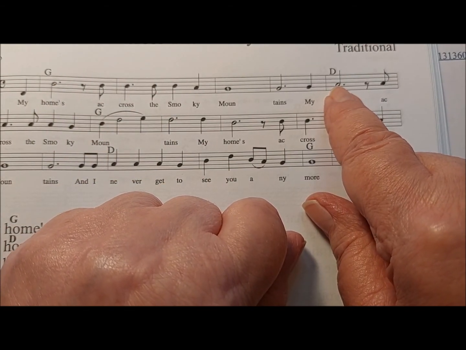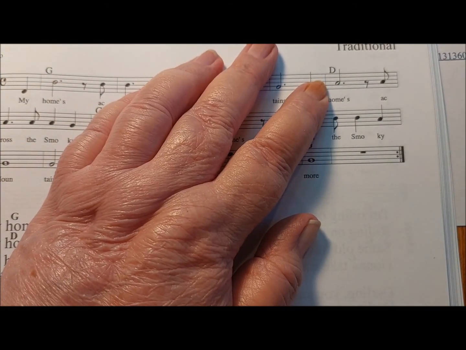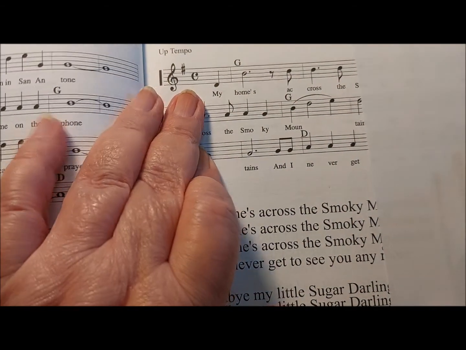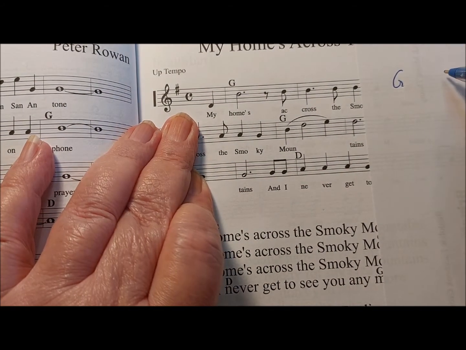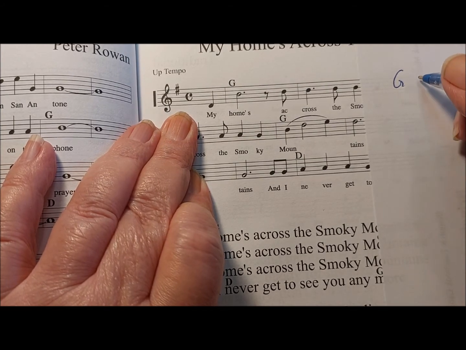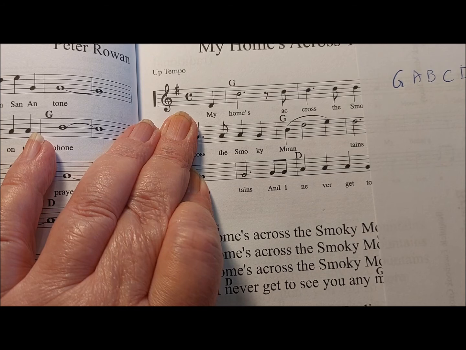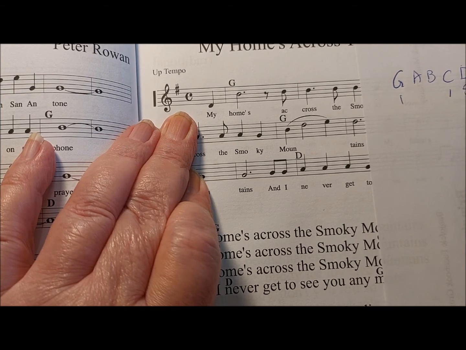G chord is G, B, D. But if I'm playing in the key of G, which I am, because it tells me that there's 1 sharp, then my chords are going to be G, A, B, C, D, E, F sharp, G. 1, 4, 5.